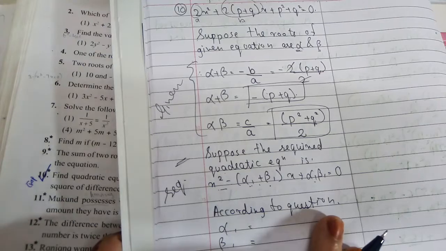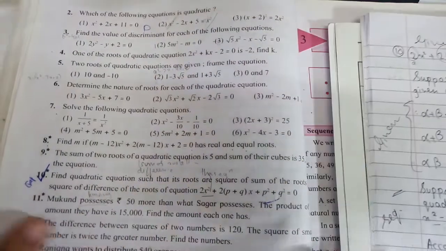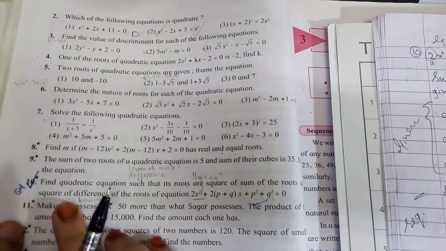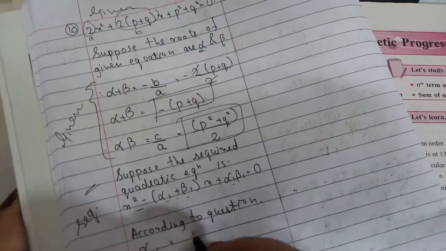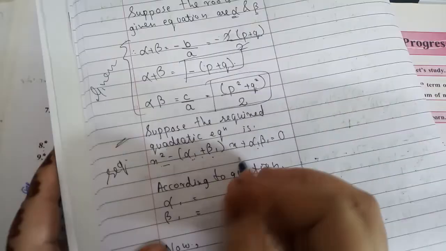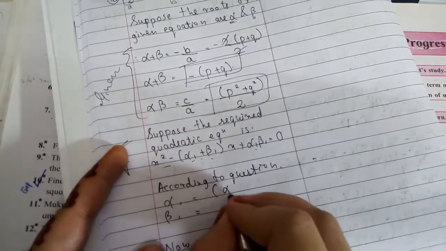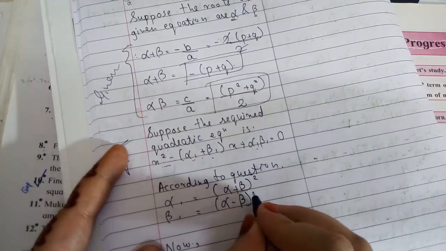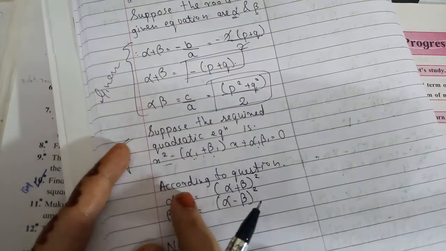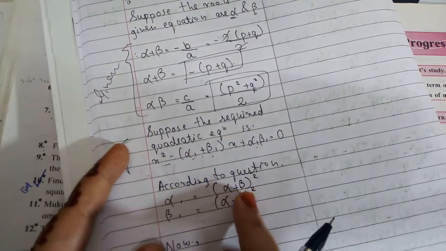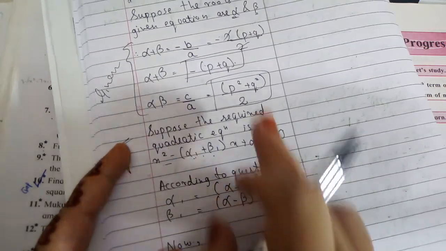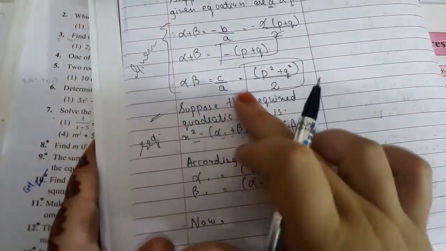Now according to the question, it is given that its roots are the square of the sum of the roots and the square of the difference. So first we will find alpha 1 and beta 1. The roots will be the sum of roots and the difference of roots: alpha plus beta whole square, and alpha minus beta whole square. So alpha 1 is the square of the sum of the given roots, and beta 1 is the square of the difference of the given roots of the quadratic equation.